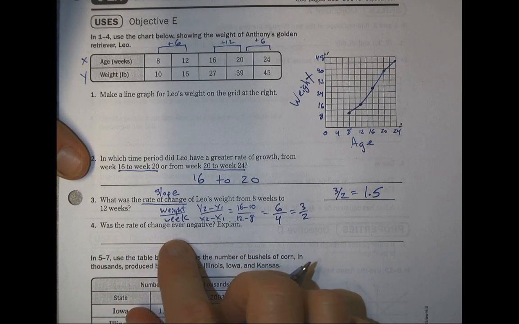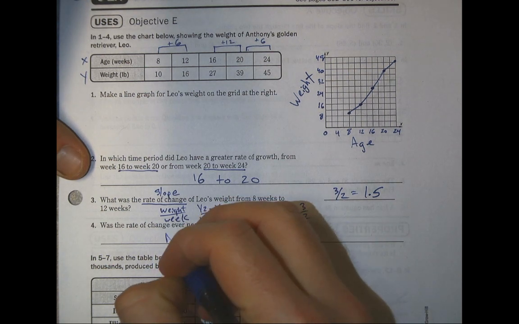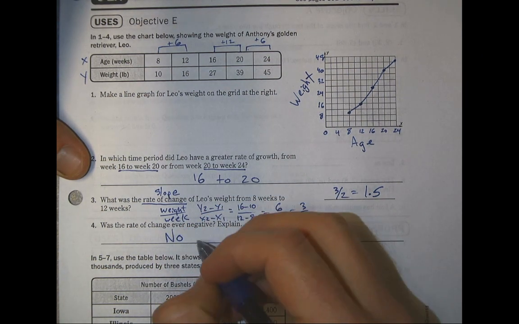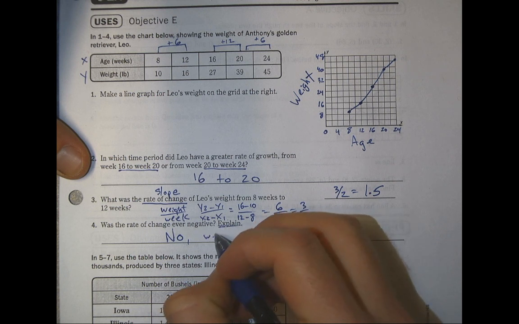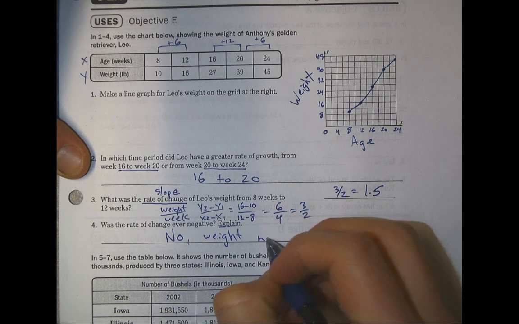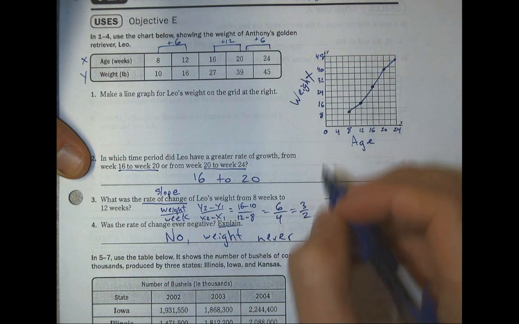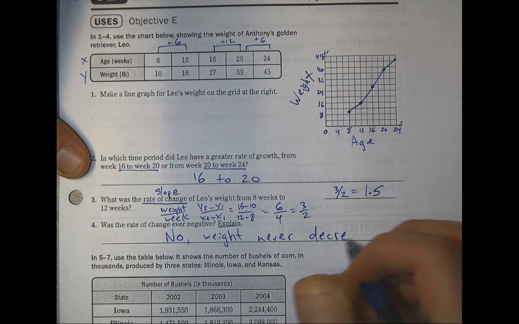Was the rate of change ever negative? The answer here is no. It says explain. And so you would say the weight never decreased. You would have a negative rate of change if the weight went down or decreased.